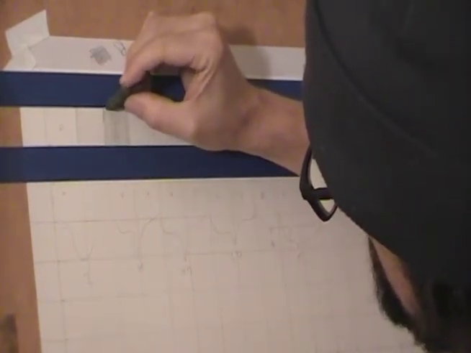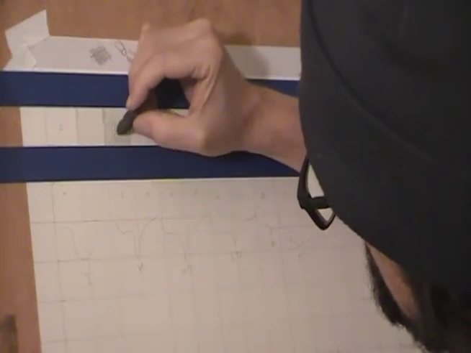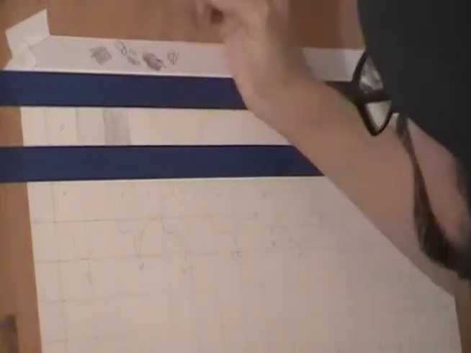Peck at it with your kneaded eraser. So that's what we're doing. We're getting from light to dark, light to dark.